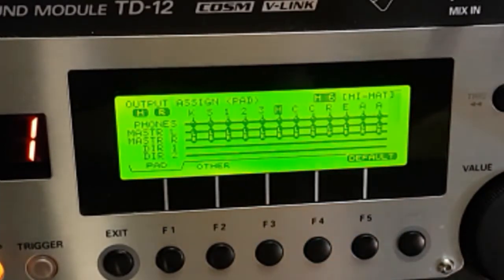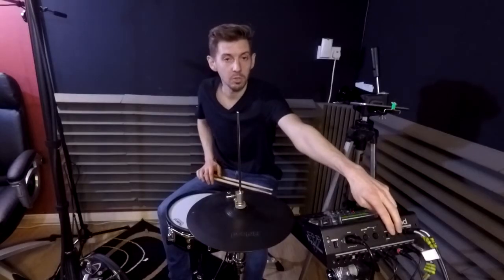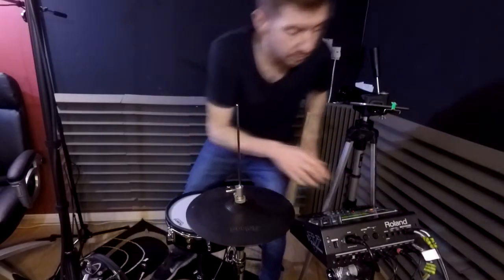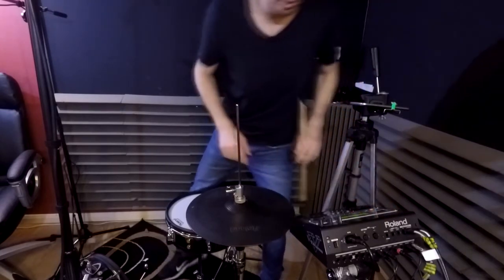So what are these direct outs for? Well, on the back of here we've got two, let's just double check that, I think we've got two direct outs on this module. So direct one, direct two, and my left and my right masters. So four possible outputs. Well, if I want to use this live and I've got a desk, a mixing desk, that means I could take four outputs from this into four of the channels on the desk.